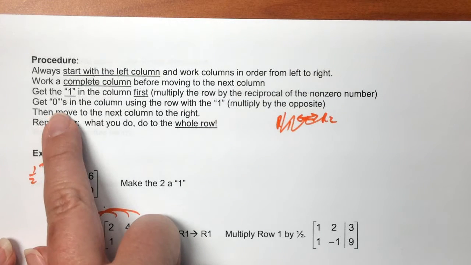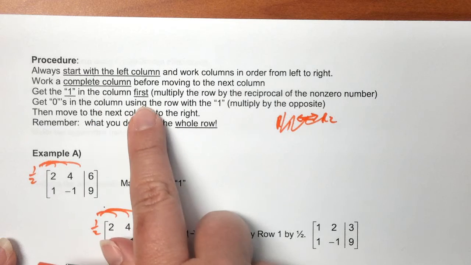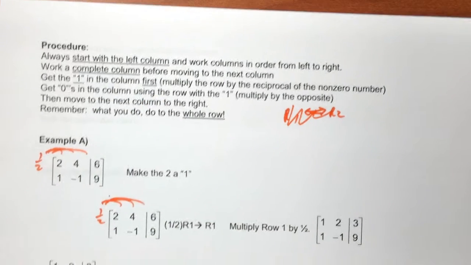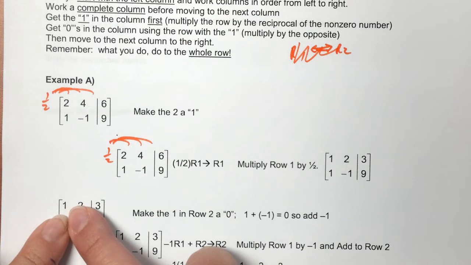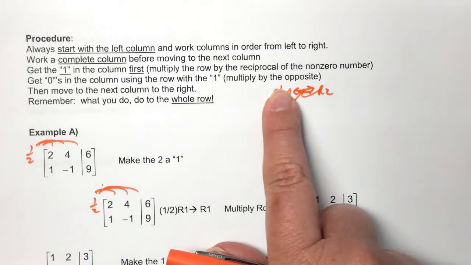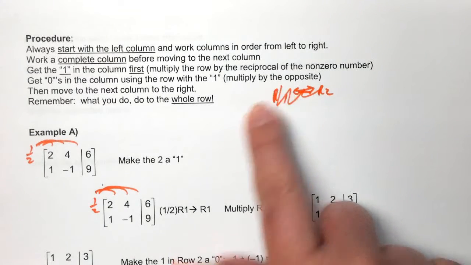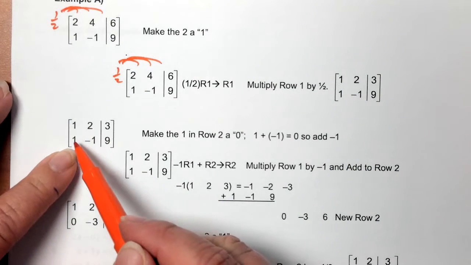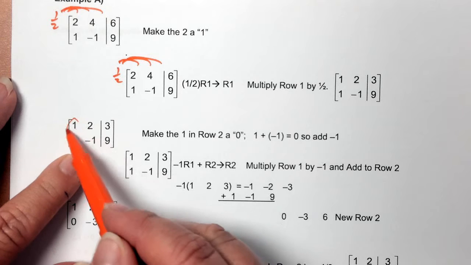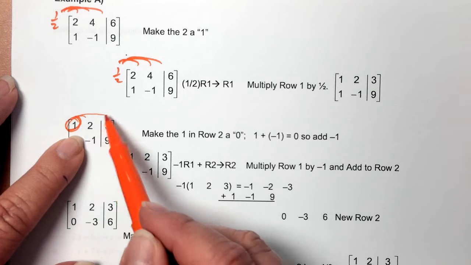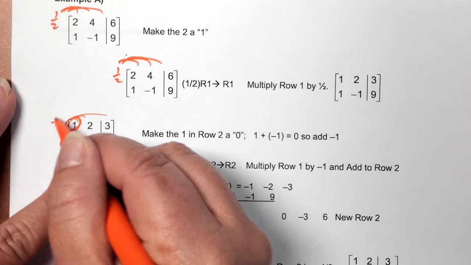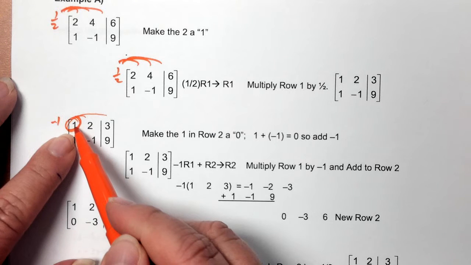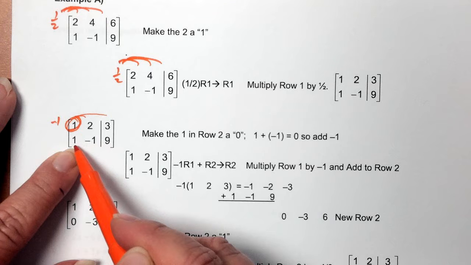So notice they say to get your 0, multiply the row with the 1. That 1 that we just created, that row is what we're going to multiply by. And we're going to multiply it by the opposite of whatever we're trying to get rid of. Okay, I'm trying to get rid of a 1. Opposite of 1 is negative 1. So I'm going to multiply that whole row by negative 1, because negative 1 times 1 makes negative 1. And when I add it to this other row, I'll get a 0.